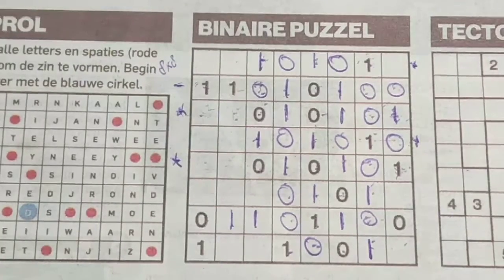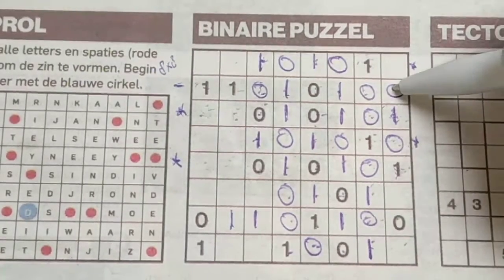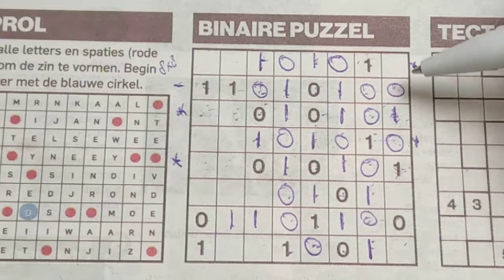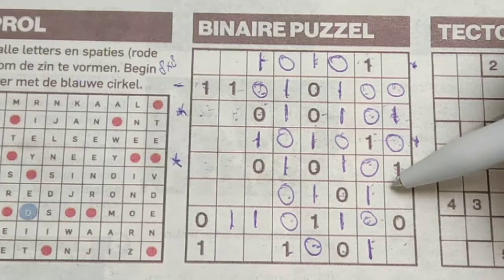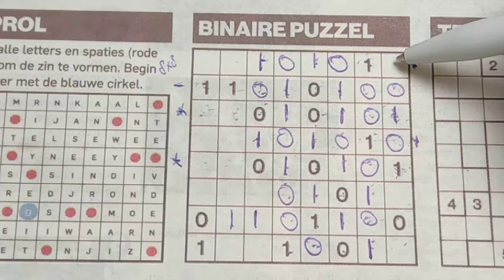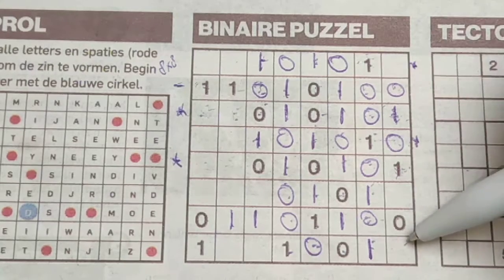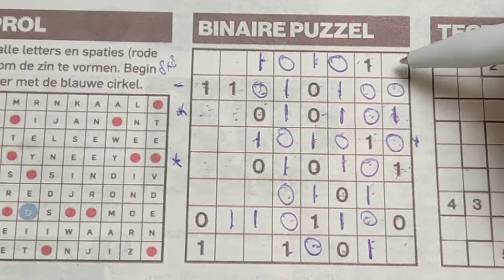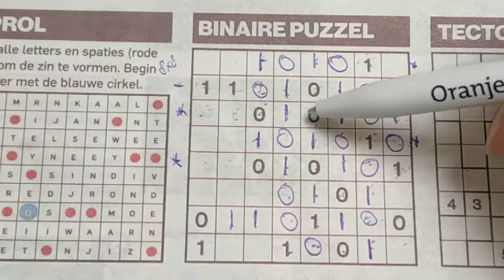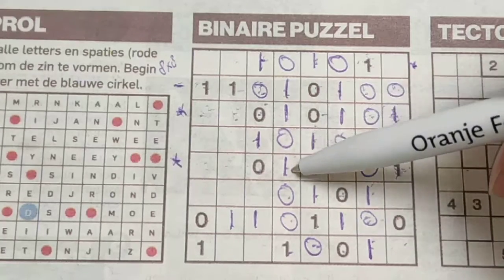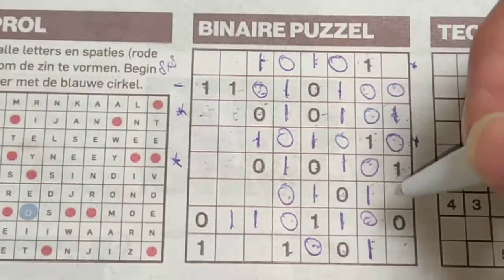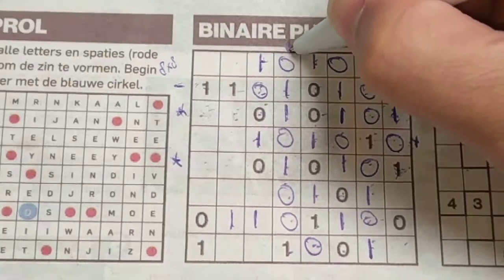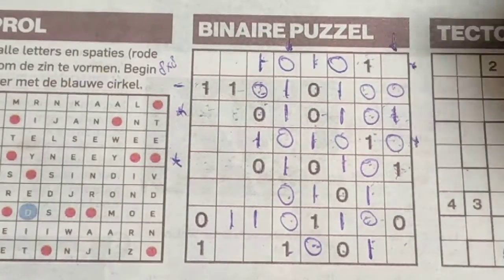Oh, okay, we have 3 0's now. Can I place the 0 here, 0 there, or the 0 here? Double 1 here. It's almost the same. This column is almost the same as this column.